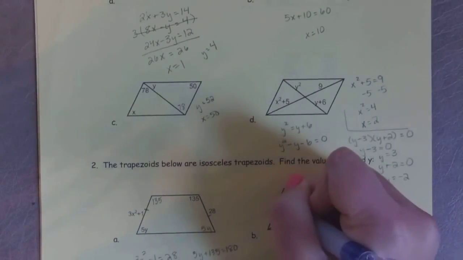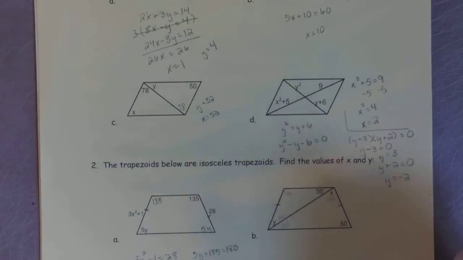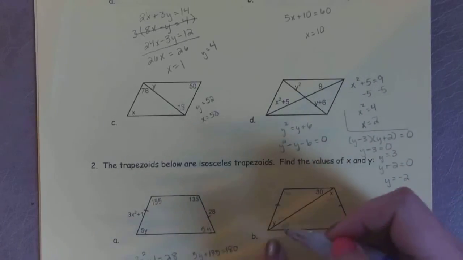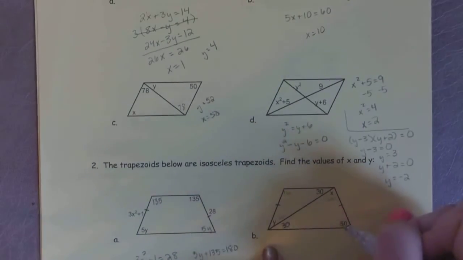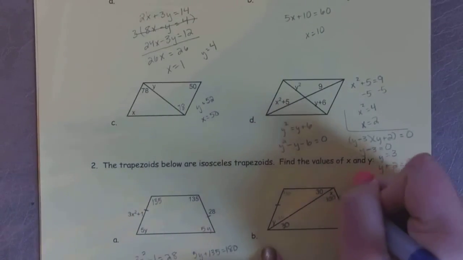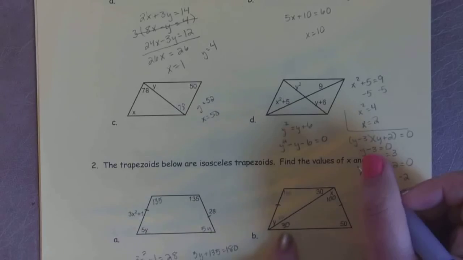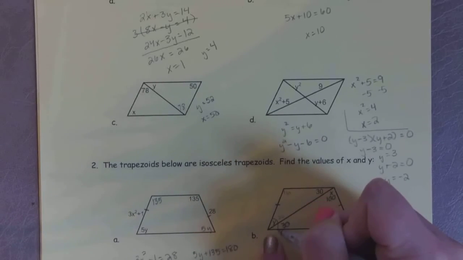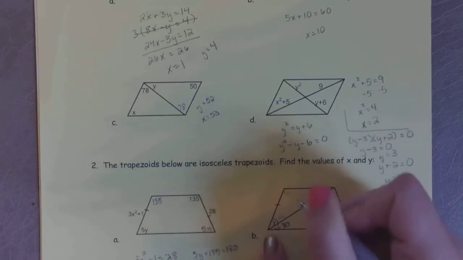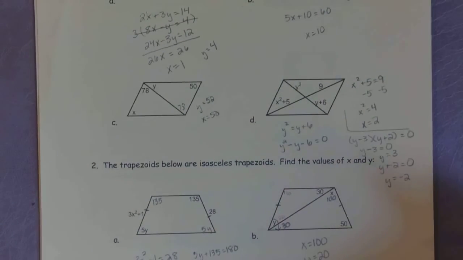Okay. Now this last one, I don't know if you can see my markings. I started marking stuff in before I made the video. I'm not sure why. I think I was just making sure I knew how to do the problem, and then I didn't erase it. So, first I filled in this 30 here, because those are alternate interior angles. So then we have this triangle here, meaning x equals 100. And then, okay, isosceles trapezoid, I know the base angles are congruent, so this angle has to also equal 50, meaning y was 20. So x is 100 and y is 20.